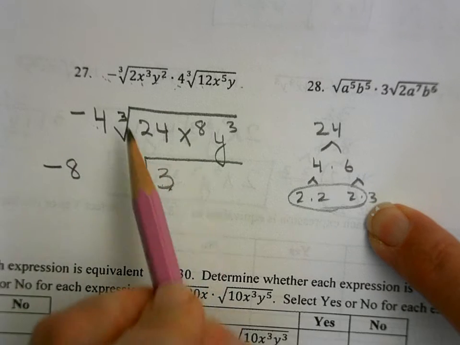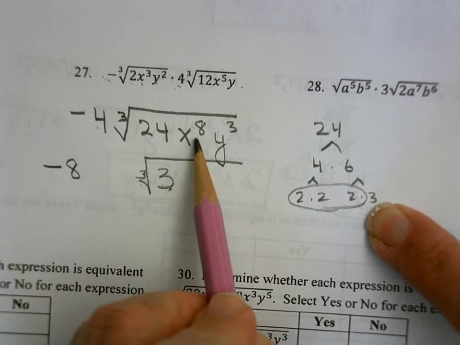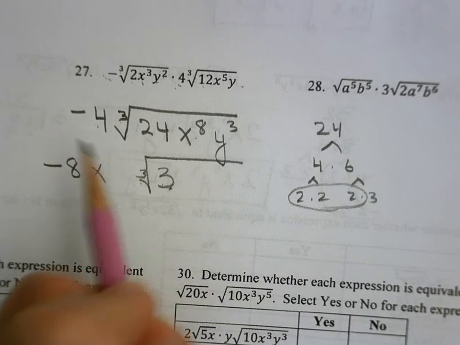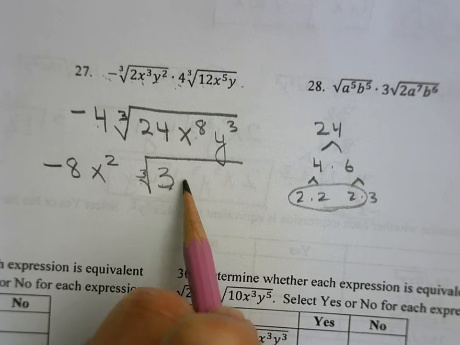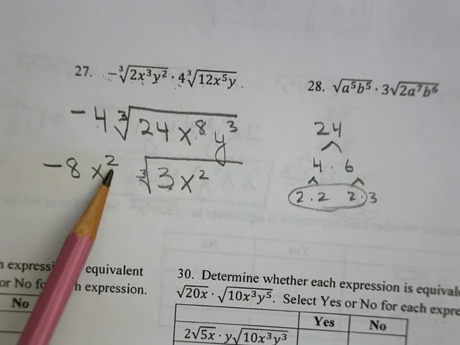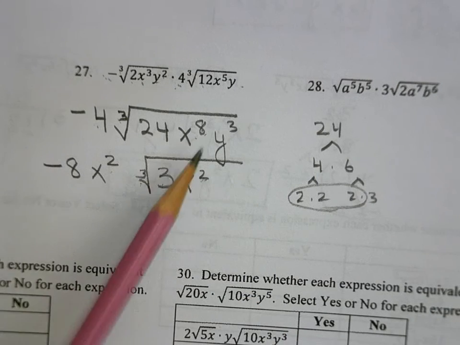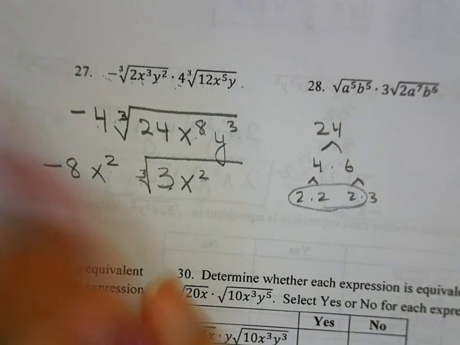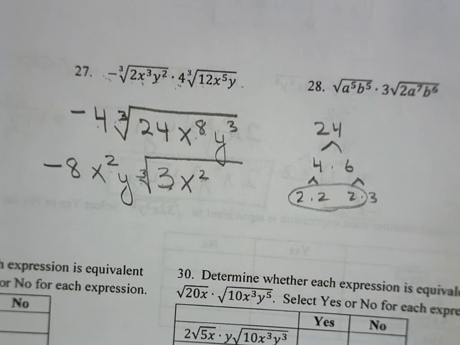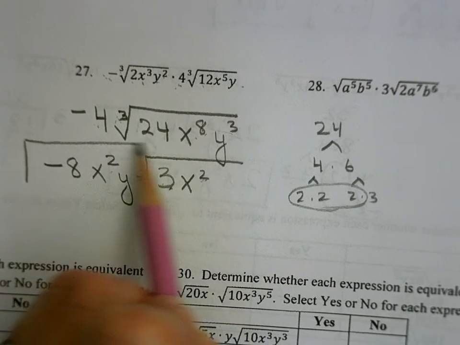Alright, so now I'm going to do 8, so x to the 8th. So 3 goes into 8 twice, so that would be x squared, with 2 left over, so 2 here. And then 3 divided by 3 is 1, so y to the first, or just y, and then none left over. And then I don't need to look at absolute values because I have an odd index. So then my answer would be that.